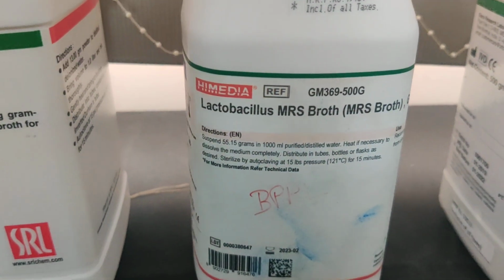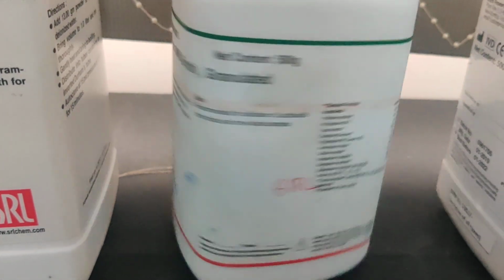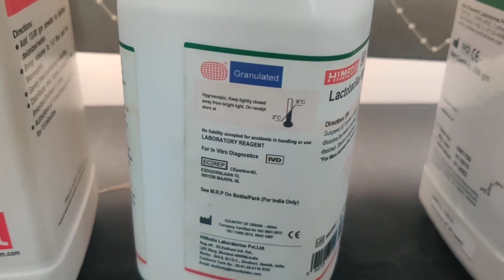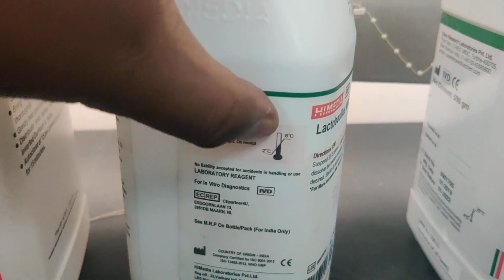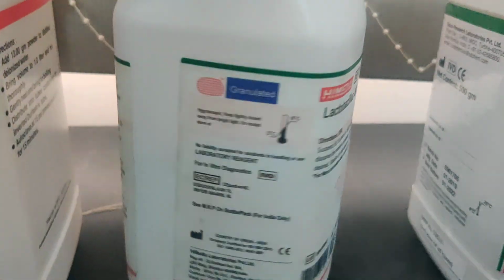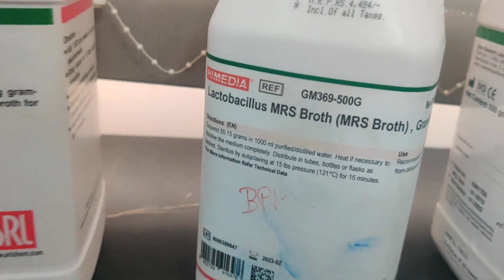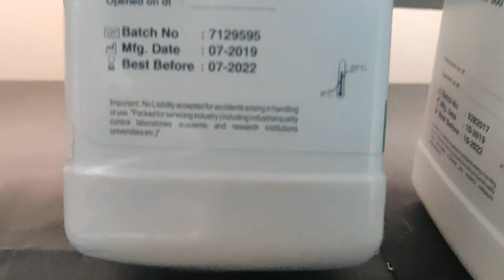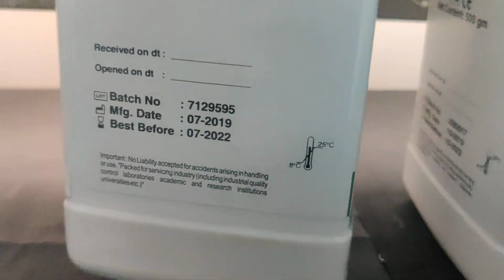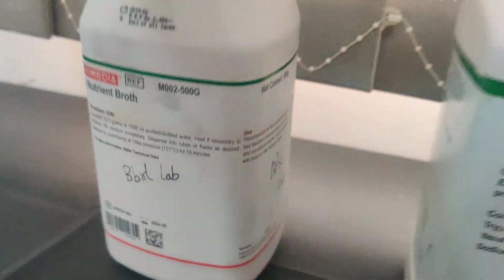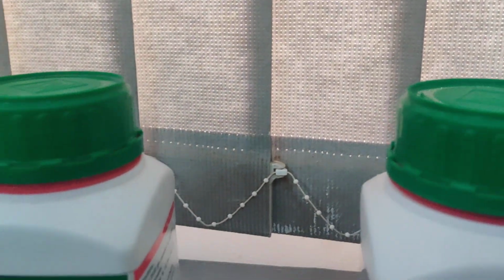If you go for Lactobacillus MRS broth, this has to be stored in a refrigerator. It is in granulated form. You can see the temperature range, so you have to check where to store the medium. If it has to be stored in a refrigerator, then you store it in a refrigerator. But the other mediums need not be refrigerated; it will just show 8 degrees Celsius to 25 degrees Celsius, and for nutrient broth it is 10 degrees Celsius to 30 degrees Celsius. The details are given in such a way.